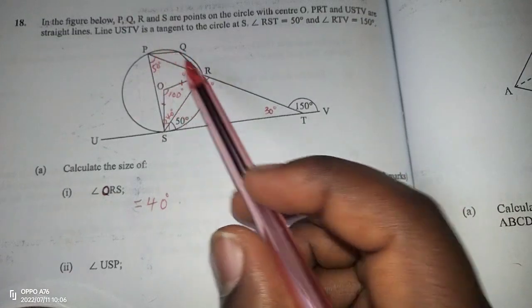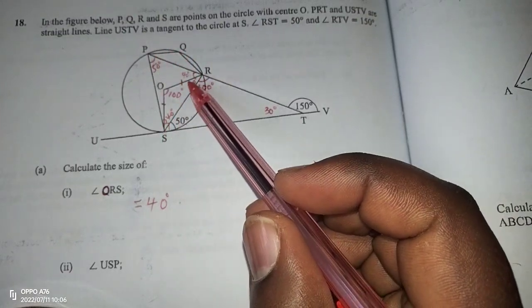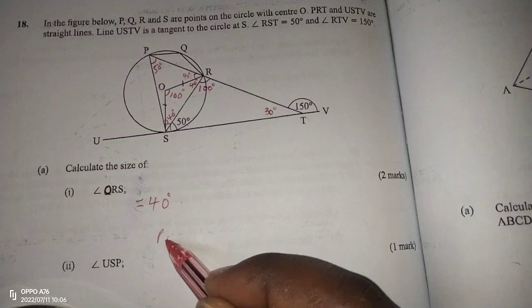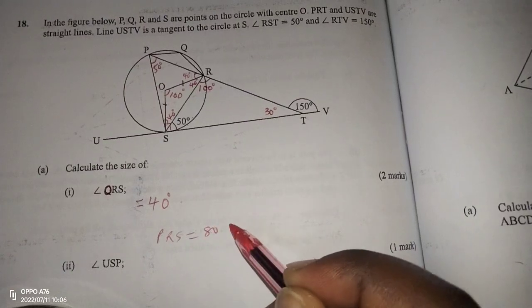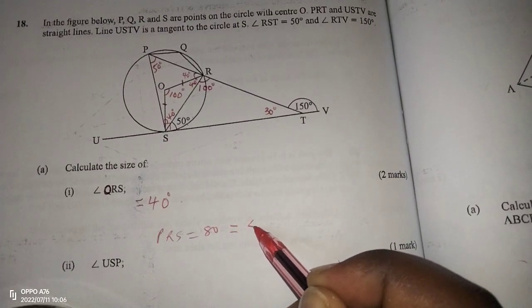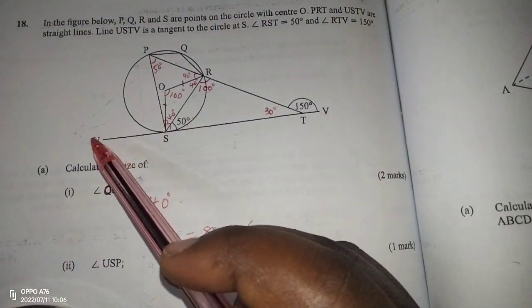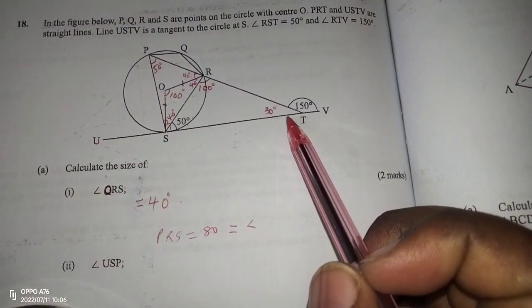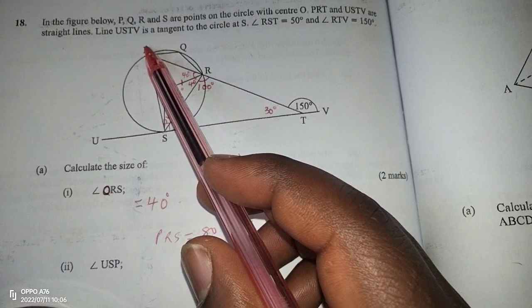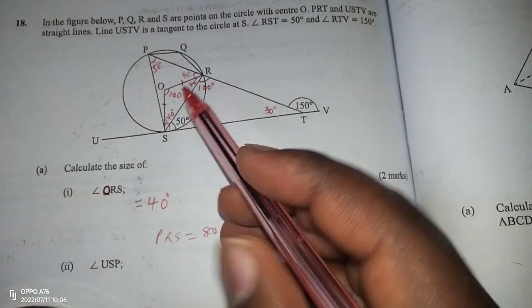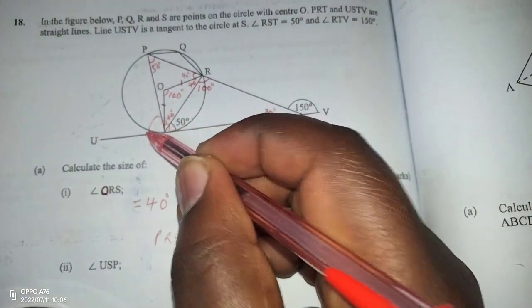And if PRS is 80 degrees, PRS should be equal to another angle. Remember, UST is a tangent and UST is meeting PS, which is a chord, to make an angle here.